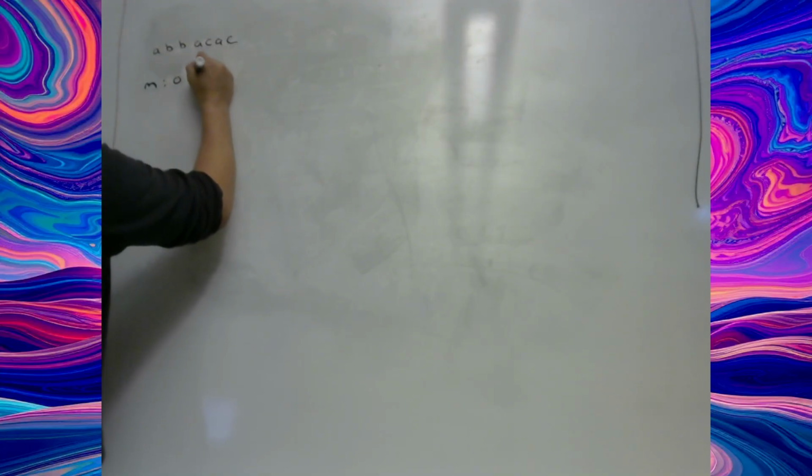I'll write it again. So we have our M, we have our A, B, B, A, C, A, C, and we have our 0, 1, 3, 1, 0, 5, 1. Now, we basically are going to create a frequency table over every possible parity of a prefix.